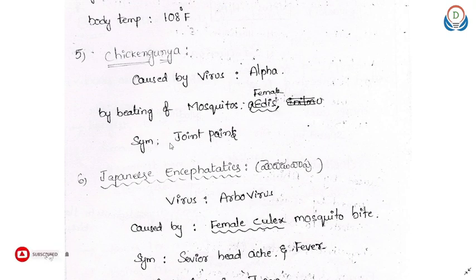And the symptoms: joint pains, pain in all the joints. These are the symptoms of chikungunya, and it's caused by an alpha virus and by the bite of a female Aedes mosquito.